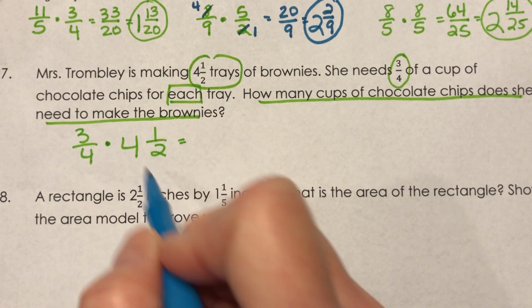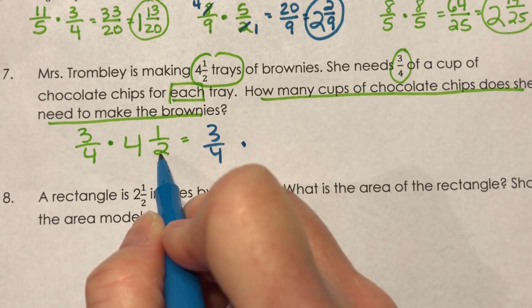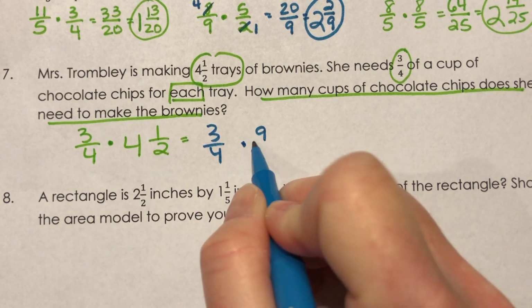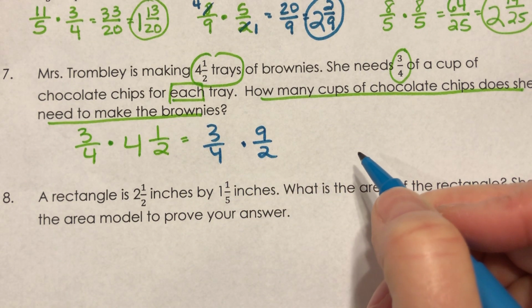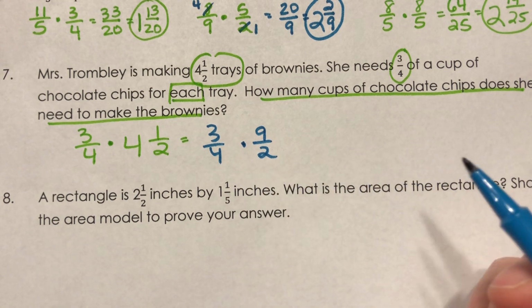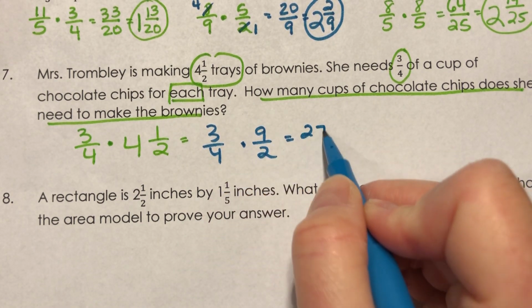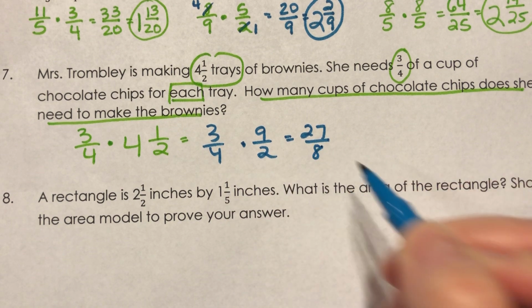So I need to change this 4.5, right? I'm gonna keep my 3/4, but 4.5 is 2 times 4 is 8 plus 1 is 9 halves. Now when I'm looking, I see a 4 and a 9 I can't do anything with, and a 3 and a 2 I can't do anything with, so I'm just gonna multiply it out. 3 times 9 is 27, 4 times 2 is 8.